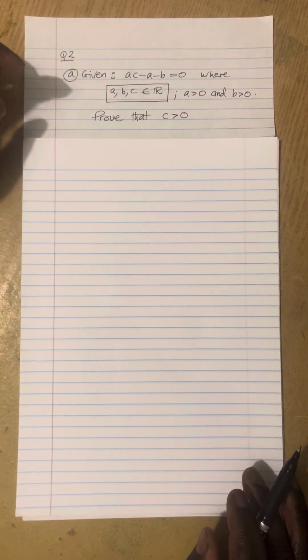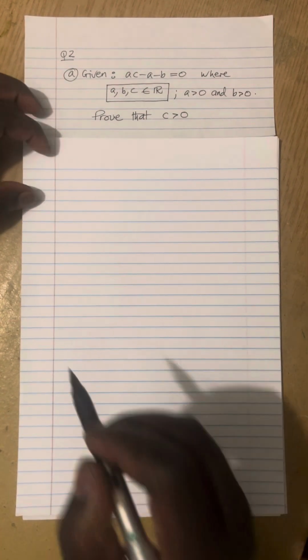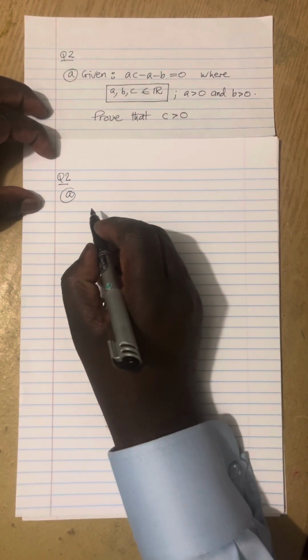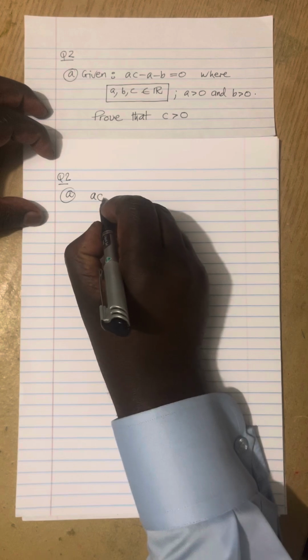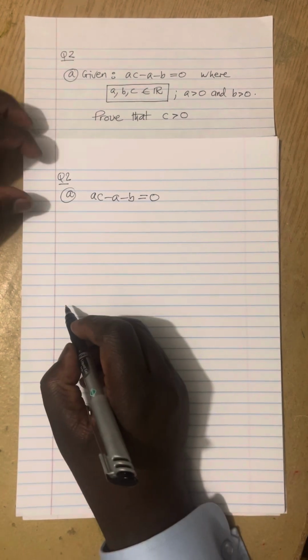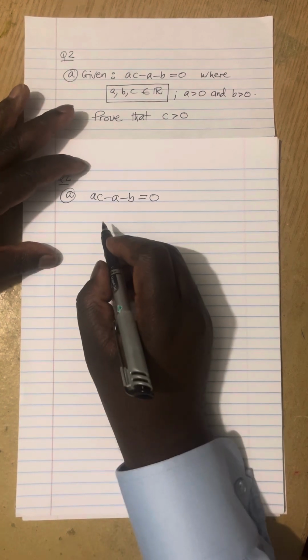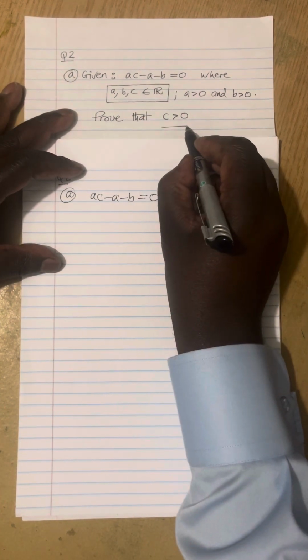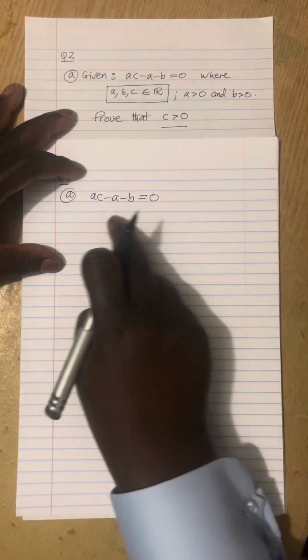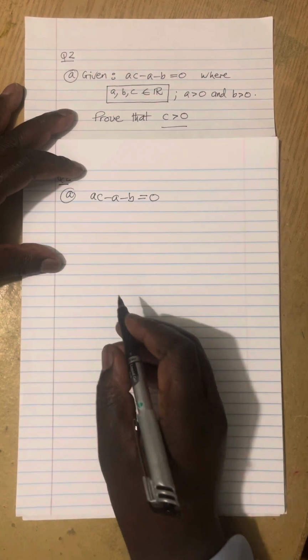How do we go about this? Here is how we go about it. Question number 2a. Given information, AC minus A minus B is equal to 0. Naturally, when you are told to prove that C is greater than 0, it's going to be necessary for us to make C subject of the formula.